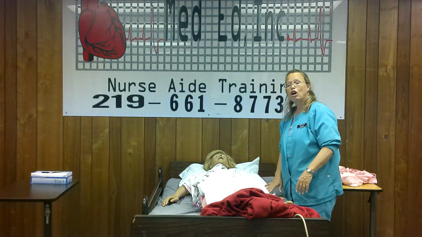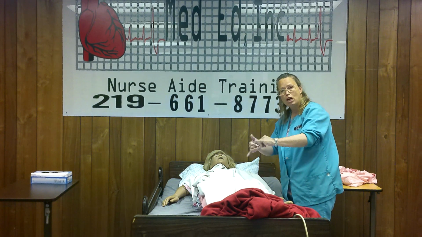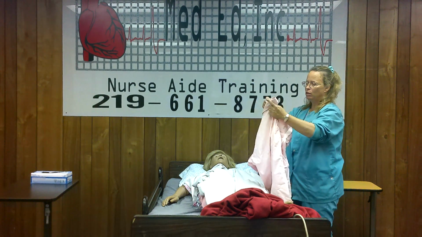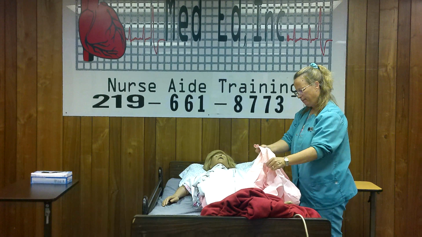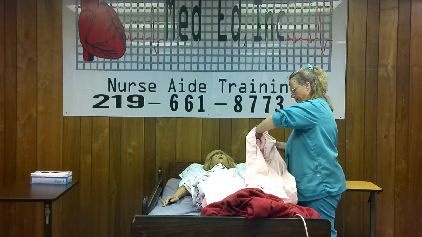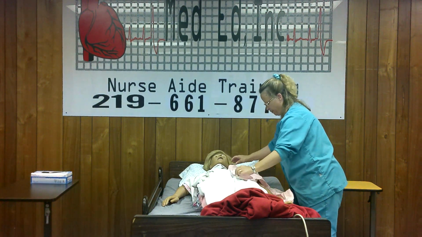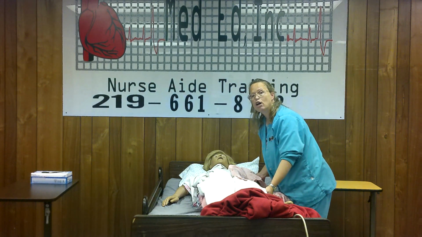We're going to start the arm through the shirt sleeve, affected side first, because we only want to turn them once on each side. So we're going to put the affected arm through the sleeve. We're going to turn toward the unaffected side first.